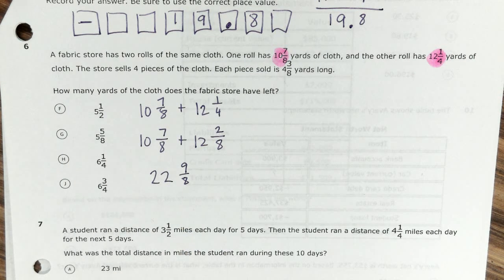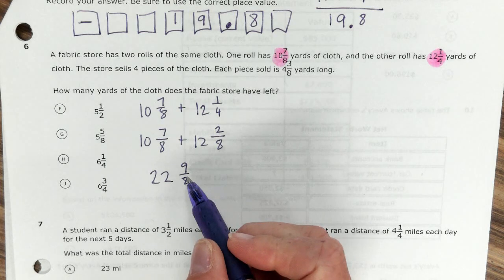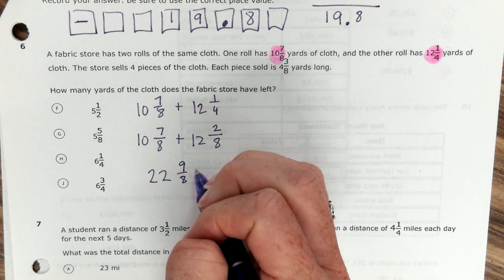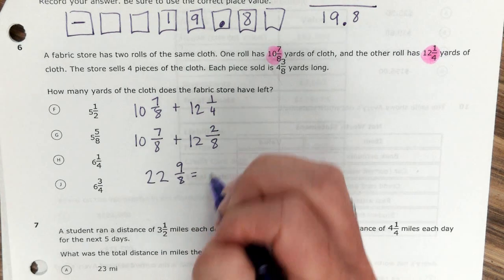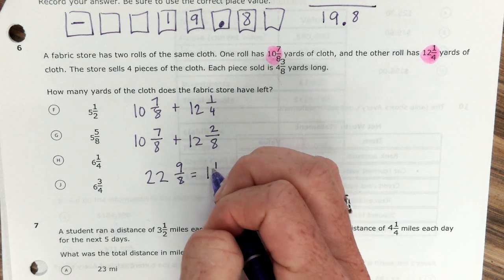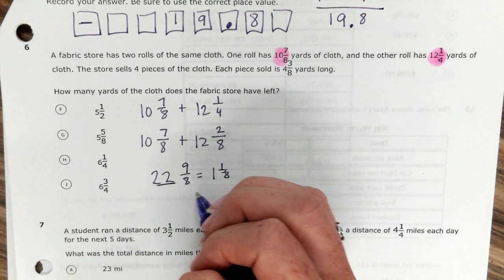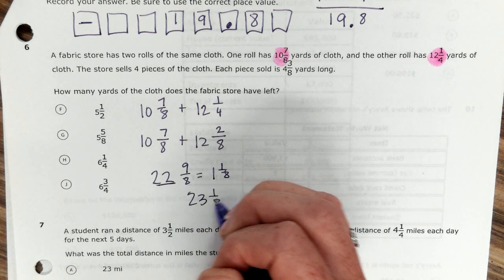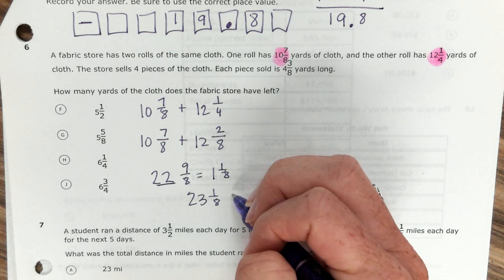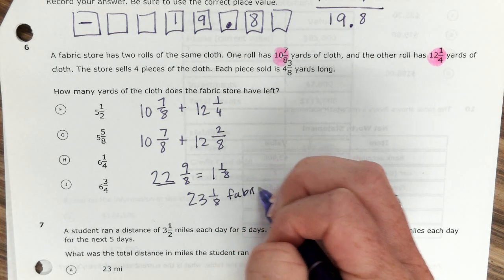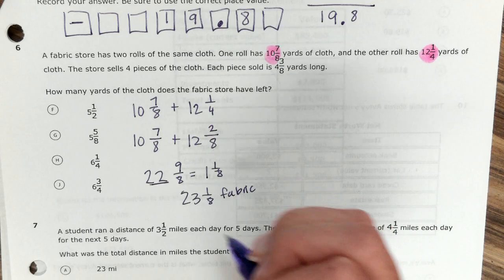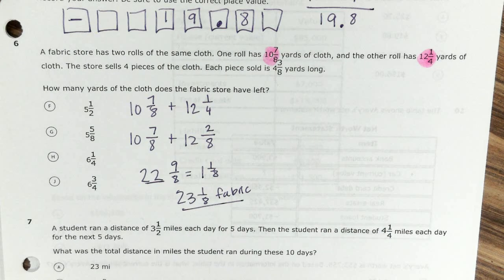Is that a good number, though? No. Tell me about it. It's improper. This is improper, so let's pull a whole number out of that. How many times can 8 go into 9? Once, with 1 left over. So what is this plus 22? 23. 23 and 1/8. So this is how much fabric they started with. Yes? Now I need to know how much they sold.